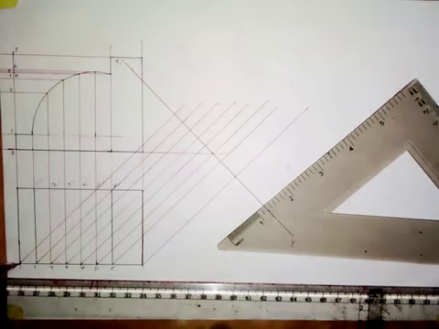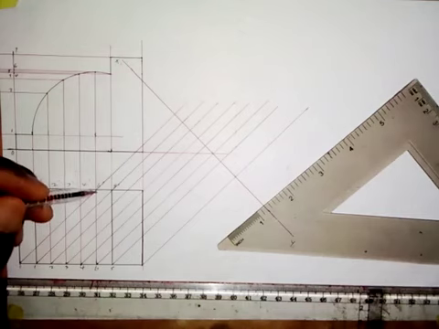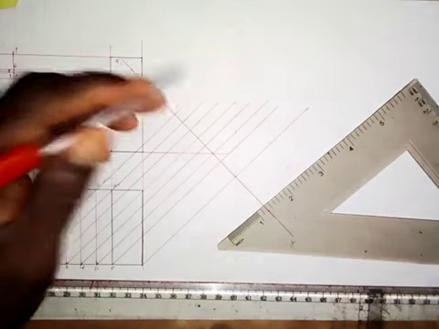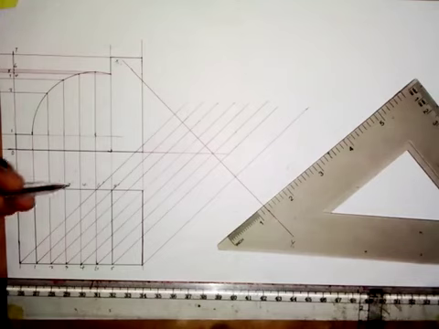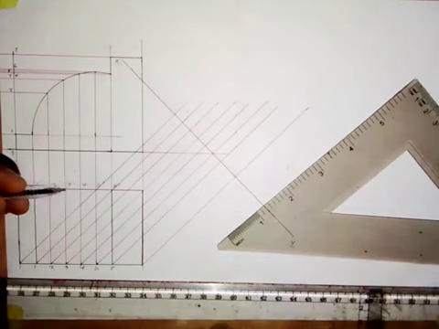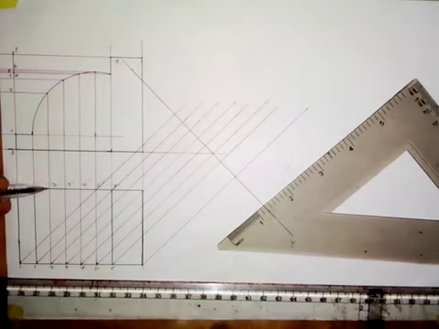So then this point here, I drew a line from this point, it passes through 6 prime. Okay. So the next line that I'm going to draw is 4 prime, 3 prime, 2 prime, 1 prime, and then this point here. That's what I'm going to do. So I'll pause the video, do that, and I'll come back and show you the next thing to do.